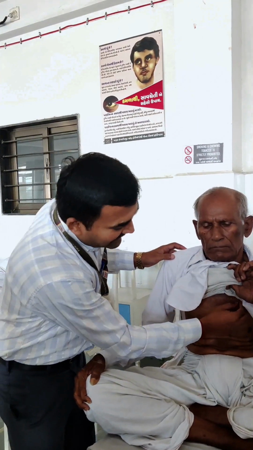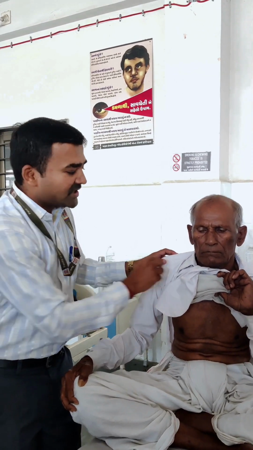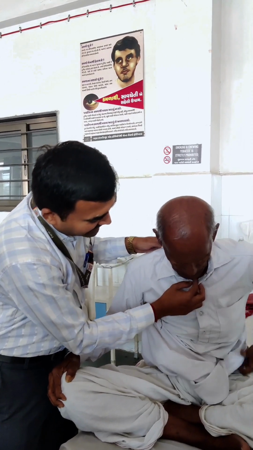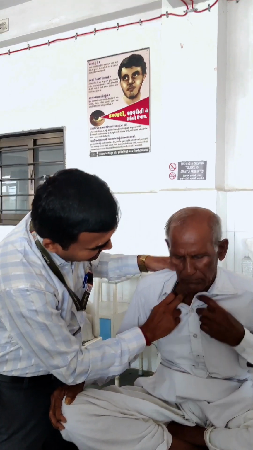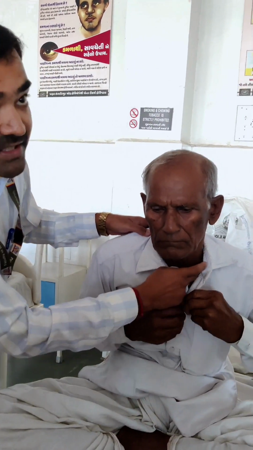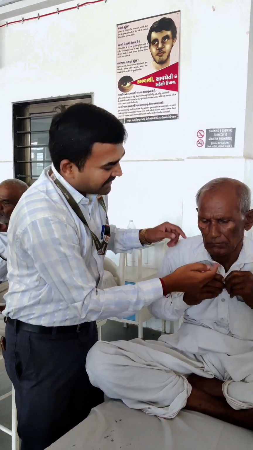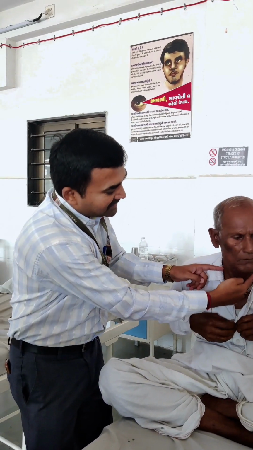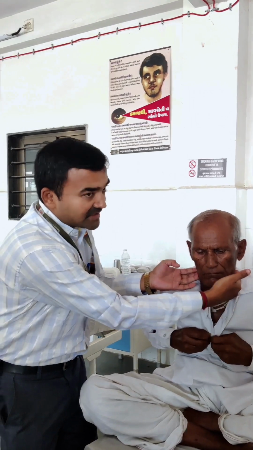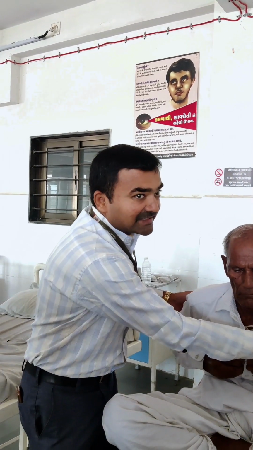Right? So when you are looking at the chest wall for the scar marks, you also have to see for any enlargement or any swellings, especially at the supraclavicular region. You have to see for any swellings in the axillary region. You have to see for any swelling in the cervical region. Okay, this portion, which is called the submandibular region, supraclavicular region, and axillary region.